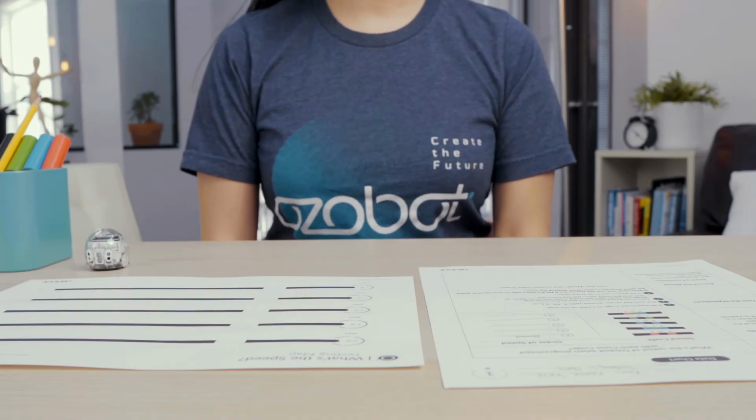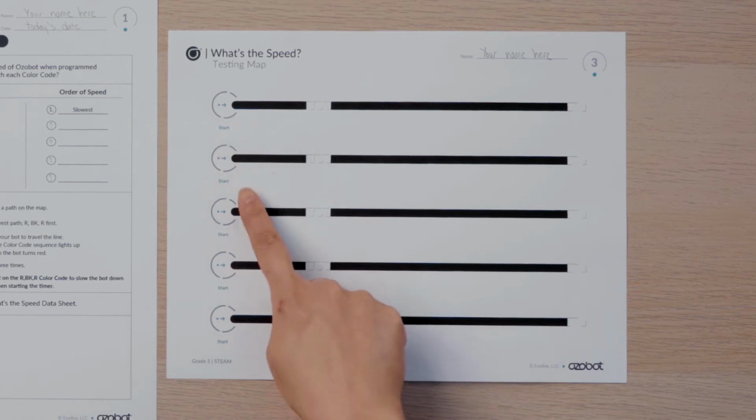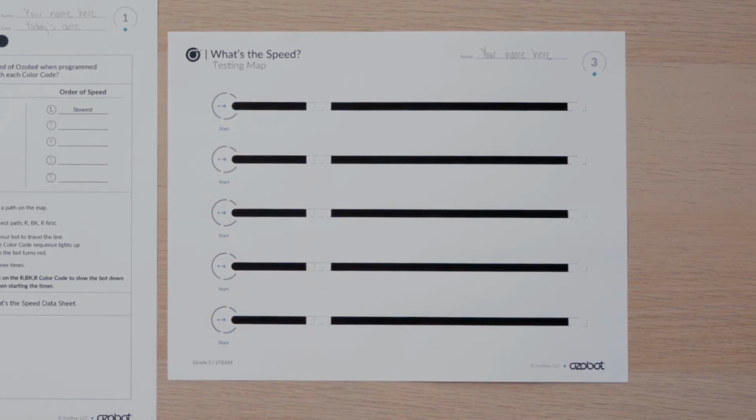In order to complete your investigation, you will use a testing map. When you look at the testing map, you will notice there are 5 starts and 5 missing color codes. Each line is 6 inches from the color code to the end of the box. Since you are measuring speed, it is important the distance is the same for all tests. You will need to use your color code markers to complete the testing map.